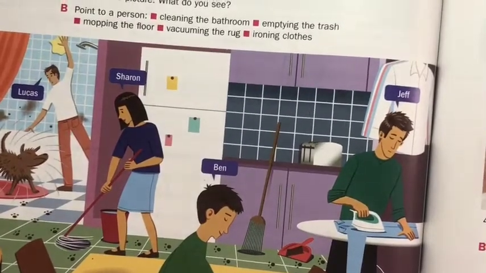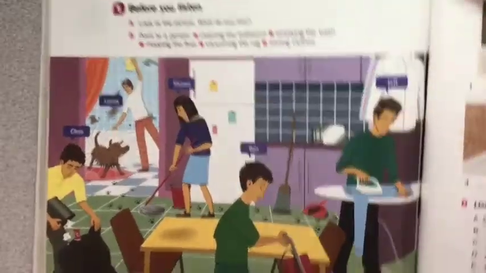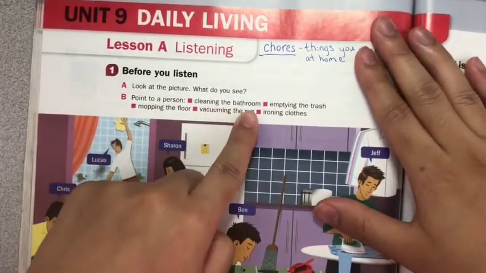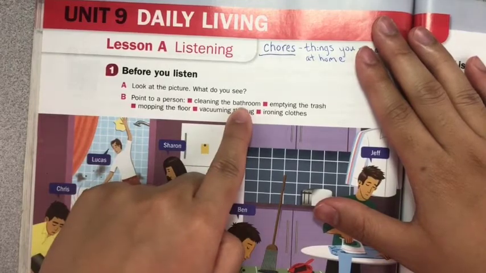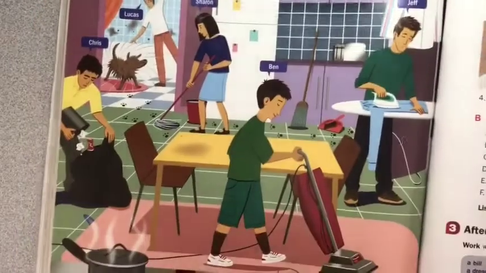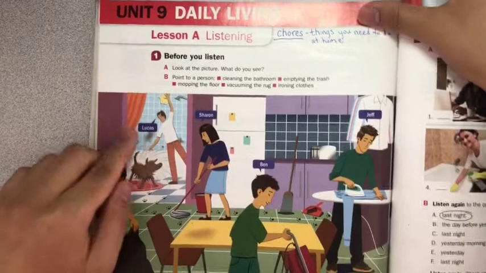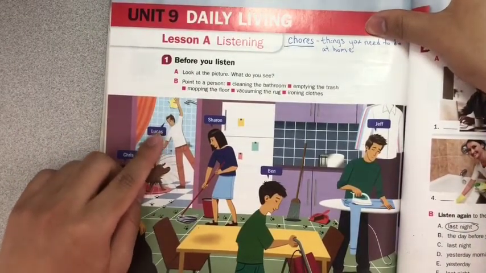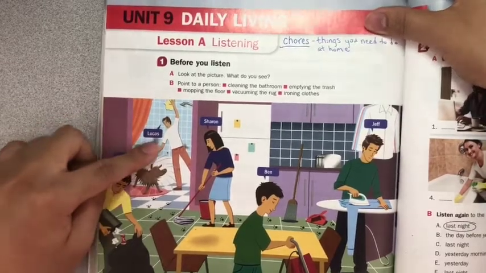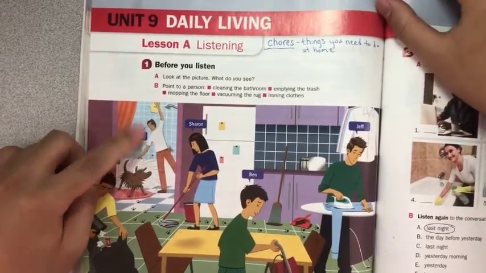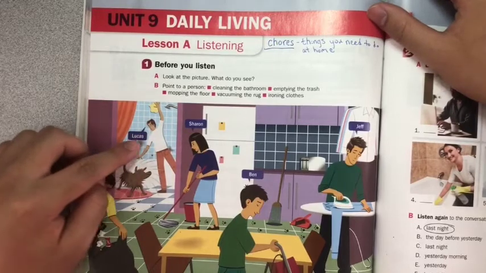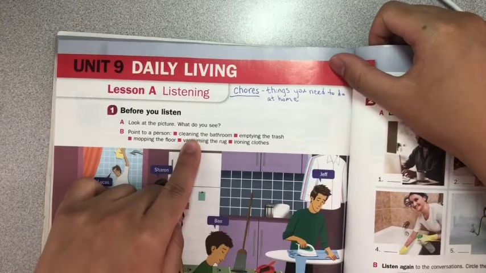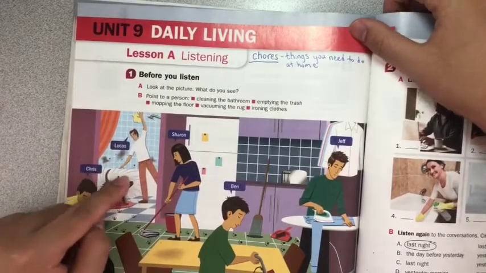Okay, so let's look at this picture. First, let's find the person who is cleaning the bathroom. Who is cleaning the bathroom? Lucas. Lucas is cleaning the bathroom. He is cleaning the bathroom. This is the present continuous, we're talking about right now. He is cleaning. We write ing at the end. He is cleaning the bathroom right now.